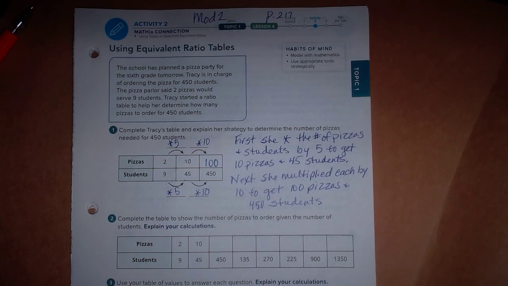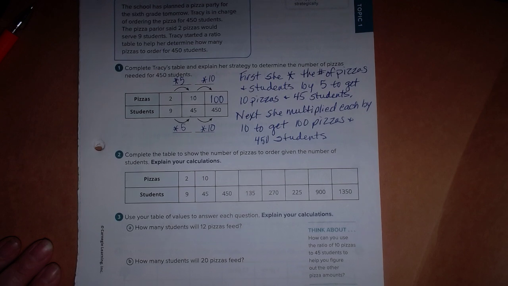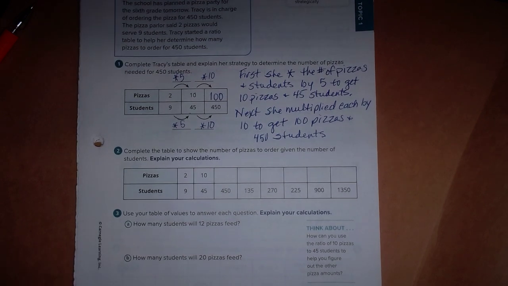Okay, number 2, complete the table to show the number of pizzas to order given the number of students. Explain your calculations. In class, I'm going to have everyone do this on their own, so I would like you to pause the video and do that right now. Come back when you are finished, please.